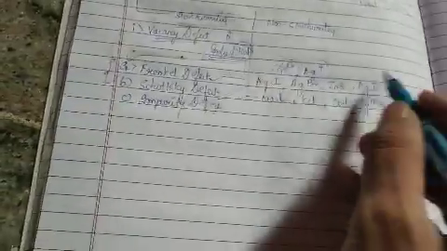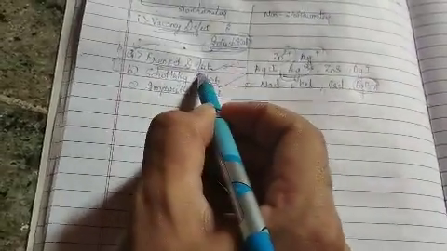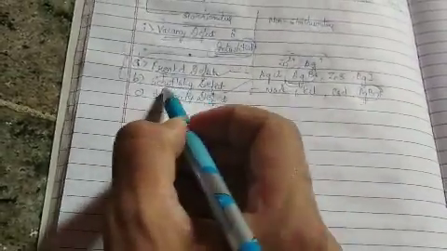Once again, I want to note an important CET question. AgBr shows both types of defect: Frenkel defect as well as Schottky defect. A very important, noteworthy point you have to remember.